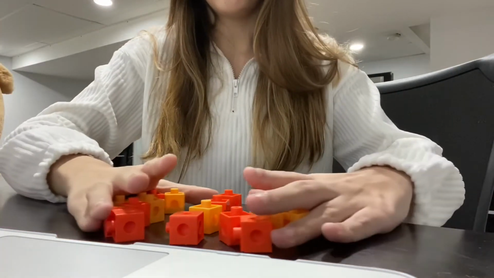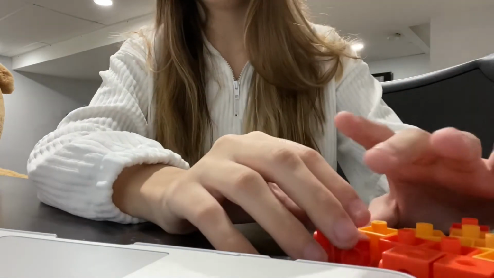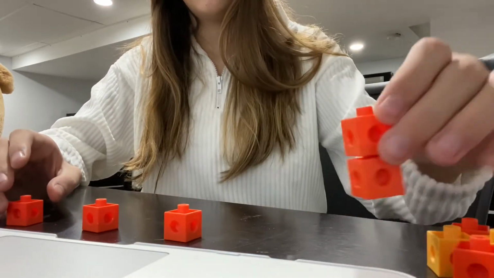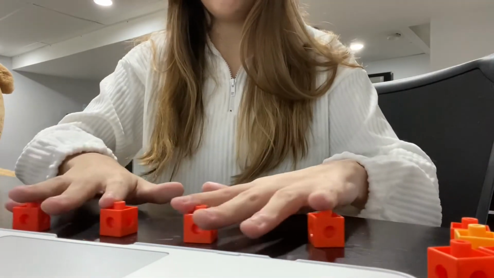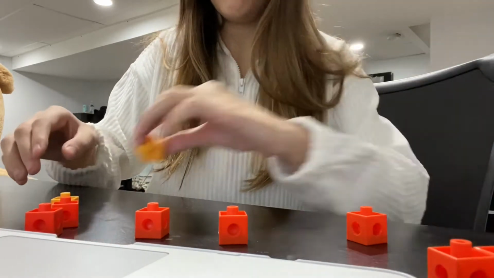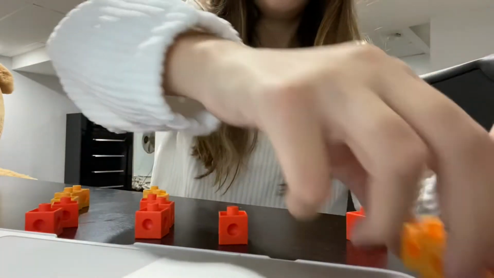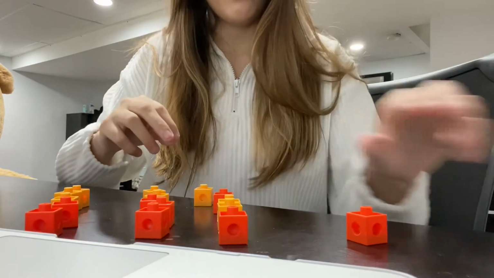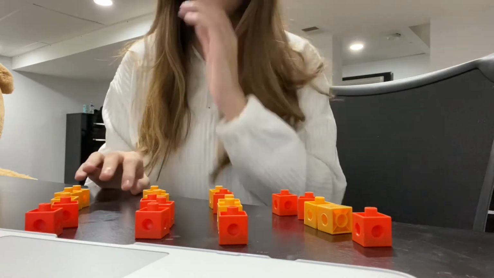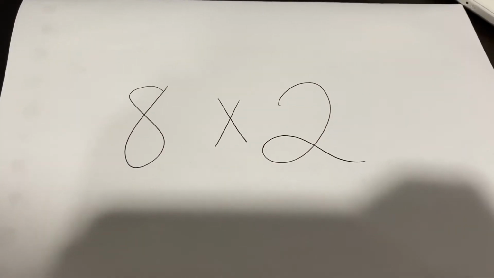So similarly to before, the problem can also be represented by 4 times 5 or 4 groups of 5. So to do it that way, we would start out with 4 groups. So we have 4 right here, and make sure that there's 5 in each group. 1, 2, 3, 4, 5 in each group. So now we have 4 groups of 5, and if we do the same and count them up, we should get 20 as well. The final problem we will be doing is 8 times 2.